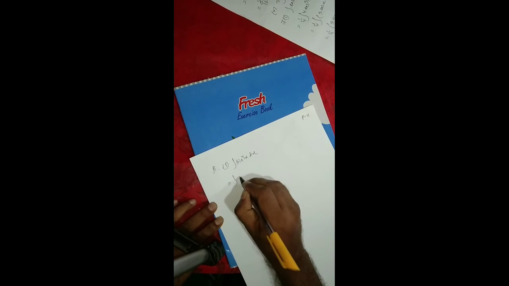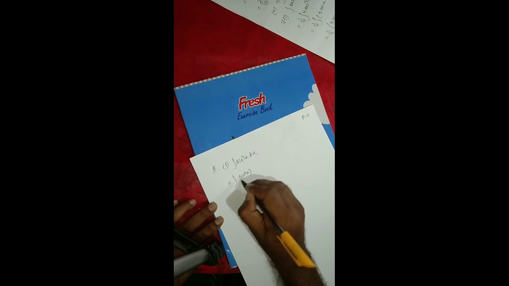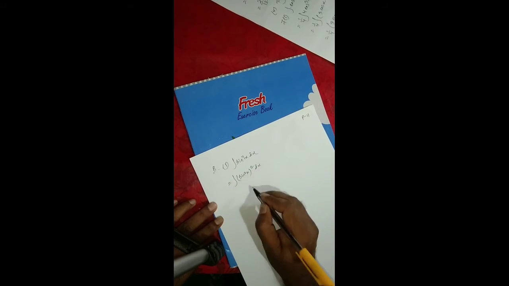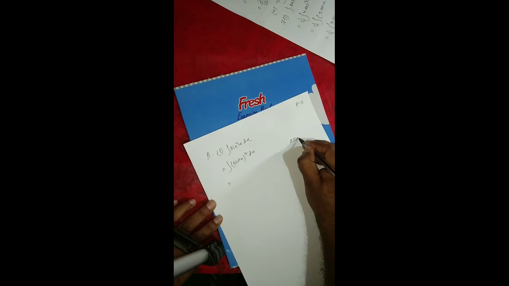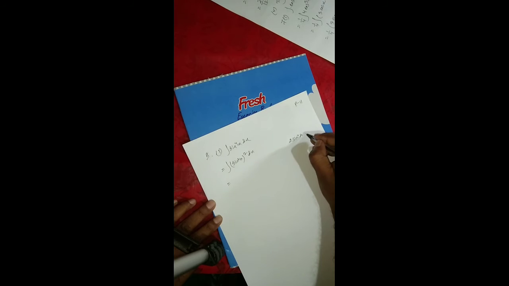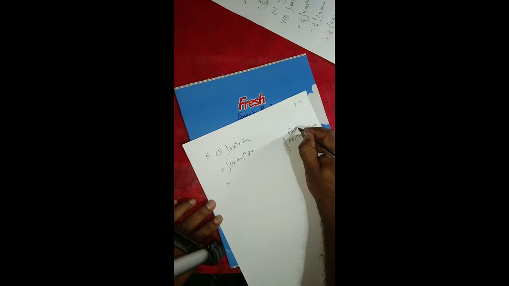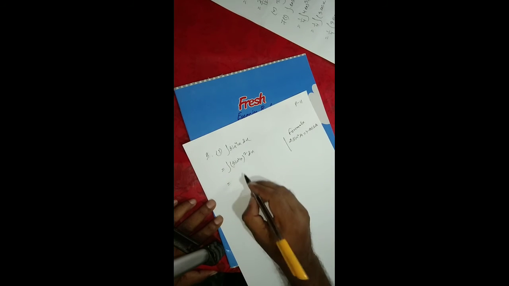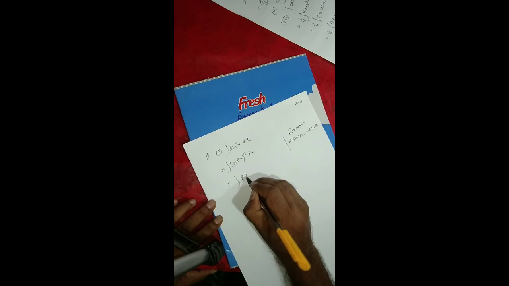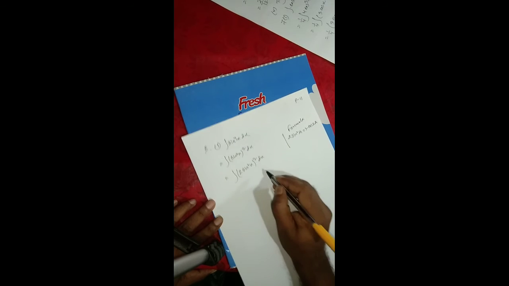Now we can write sine square x whole square dx. But we know the formula of 2 sine square a is equal to 1 minus cos 2a. This is the formula. So for 2 sine square, we give here 2, integration 2 sine square x whole square dx.